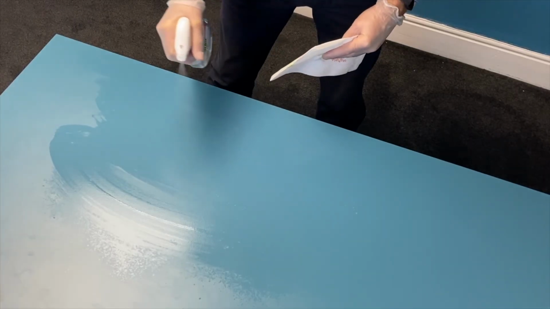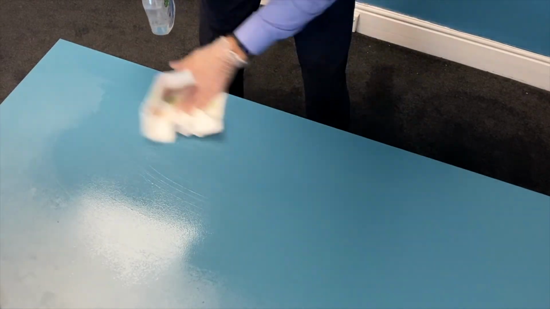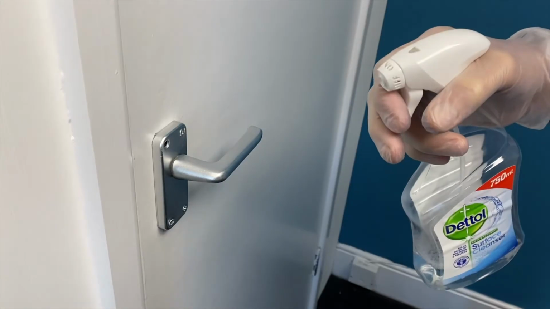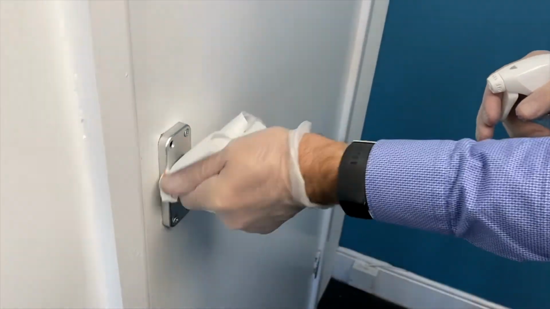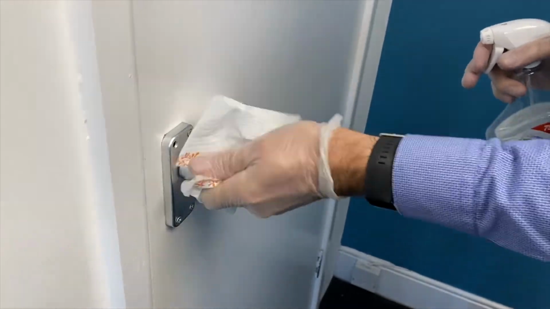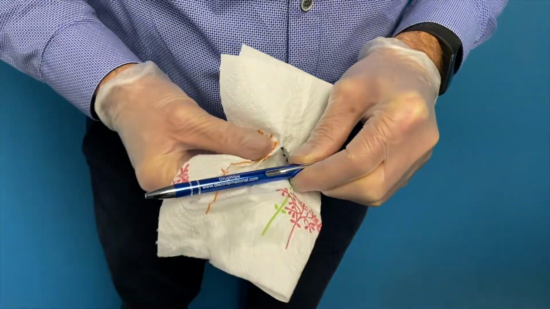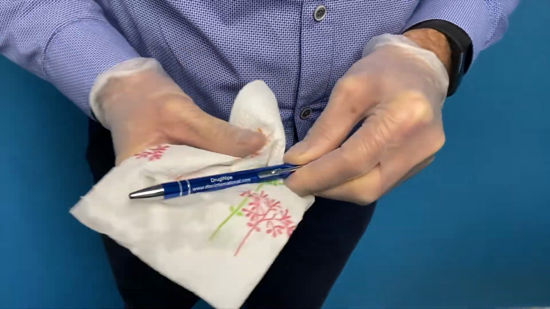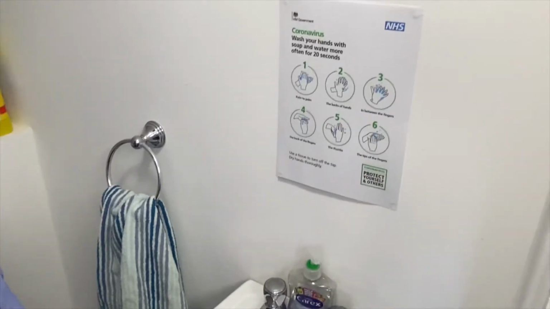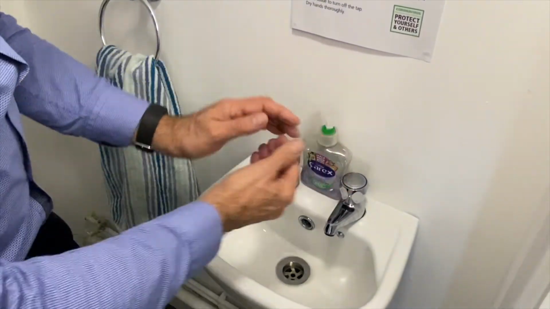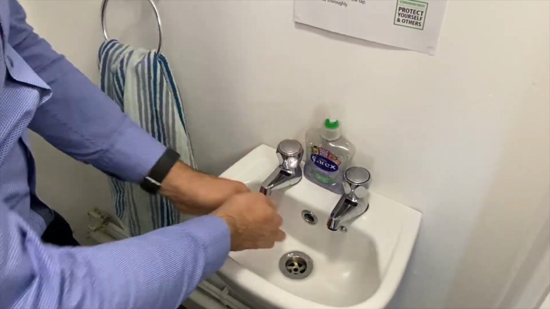Ensure any work surfaces are wiped down using a non-alcoholic based cleaner. Wipe down any common touch points such as door handles. Any non-essential equipment used during the test such as pens or keyboards should also be wiped down. Following any testing, both the screener and employee should wash their hands for at least 20 seconds using soap.